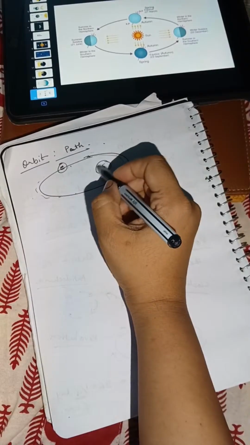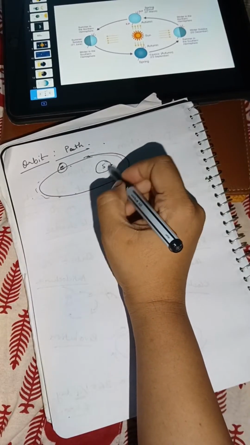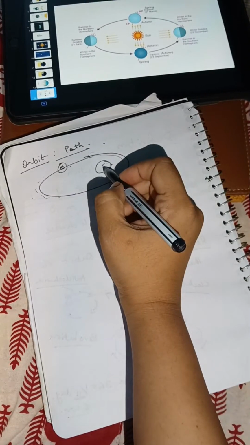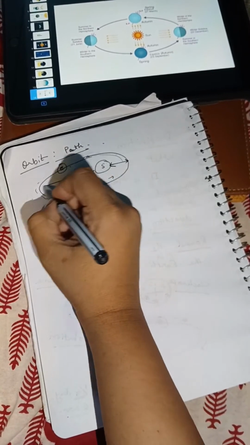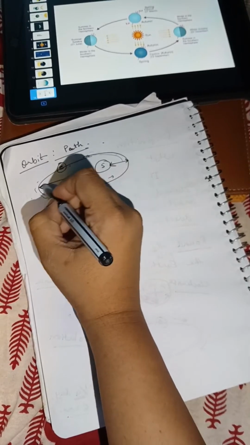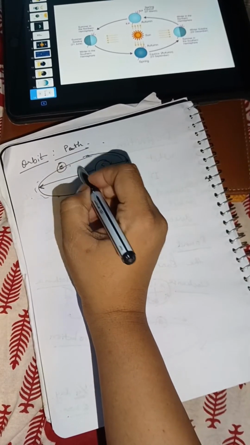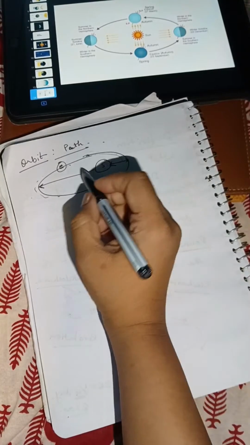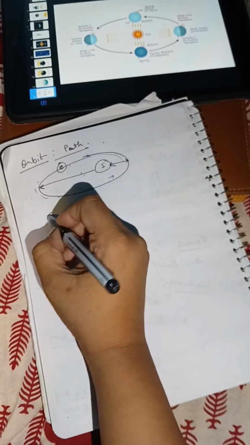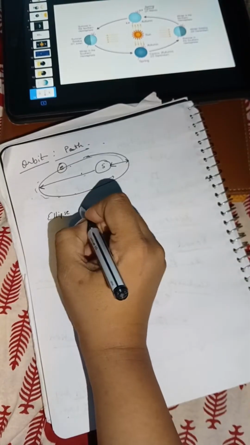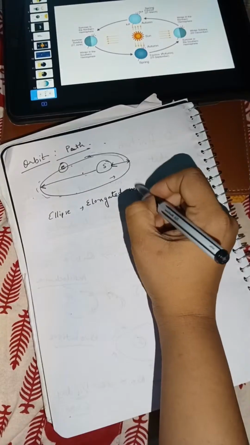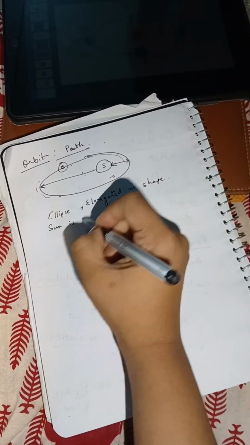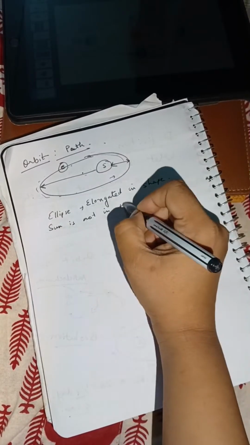The sun is placed in one like this. Okay, so there is one distance, it is not in the middle. If it would have been in the middle, then here it would be. But first of all, the orbit is ellipse in shape or elongated in shape, and the sun is not in the middle.